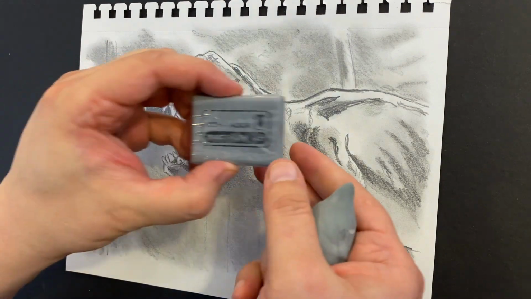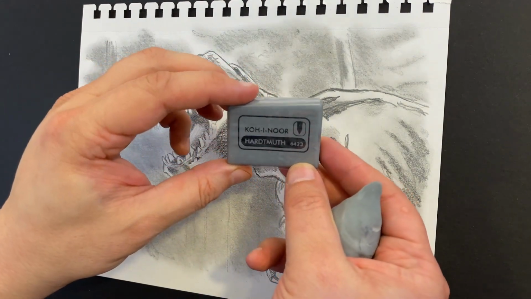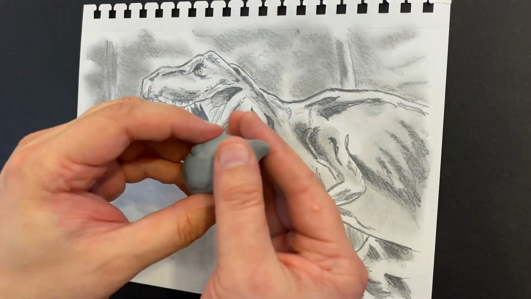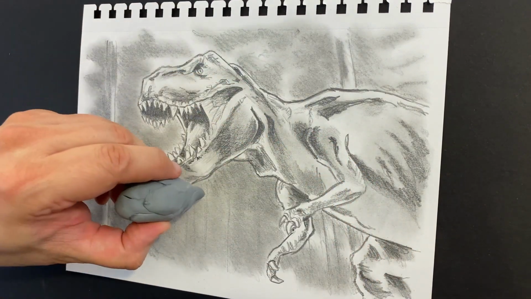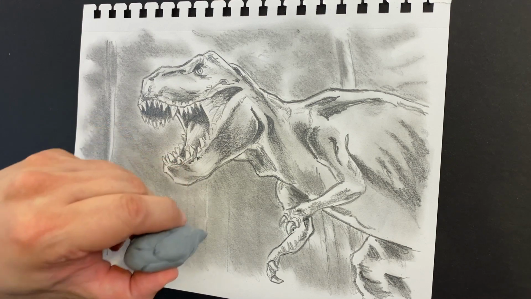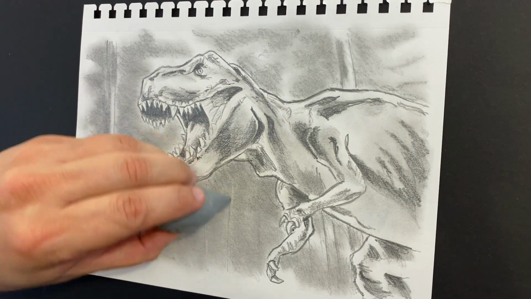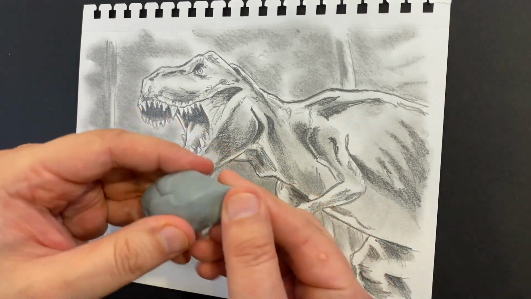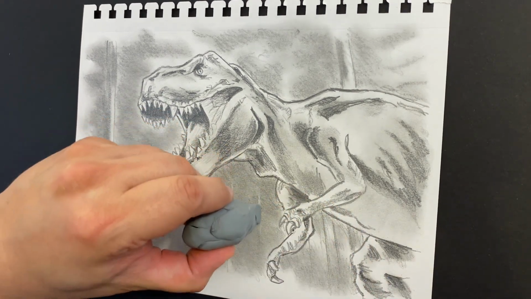Kneaded eraser. Here's what it looks like in the package, unopened. I've got an unopened one here. But this is the eraser, and you can form it however you want. So what I do here is I squeeze it together and I make a nice hard chiseled edge that's very thin, and then I can draw with it.